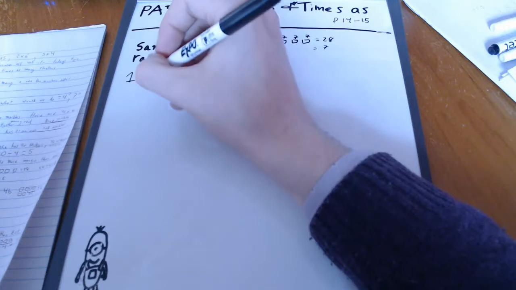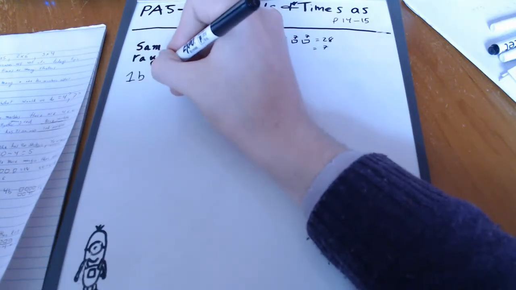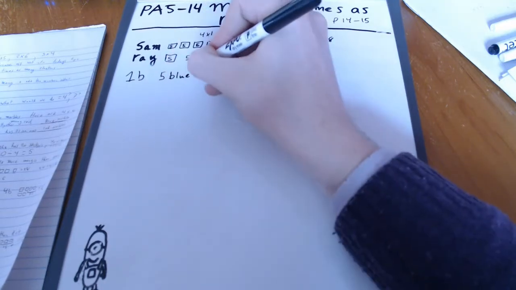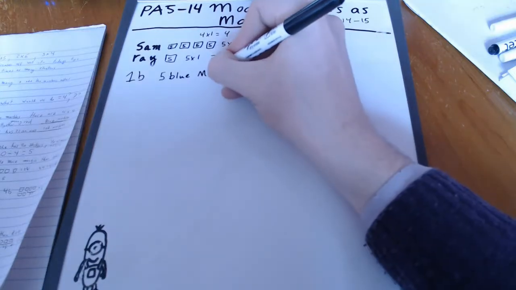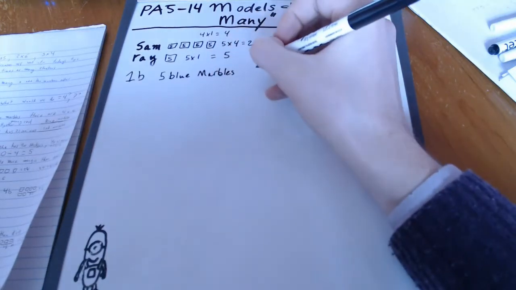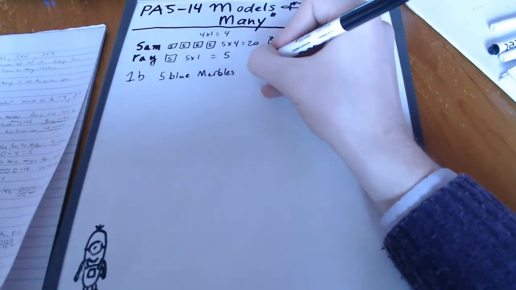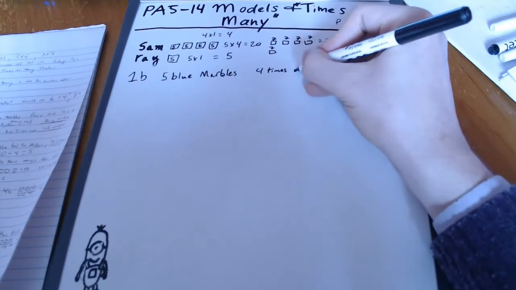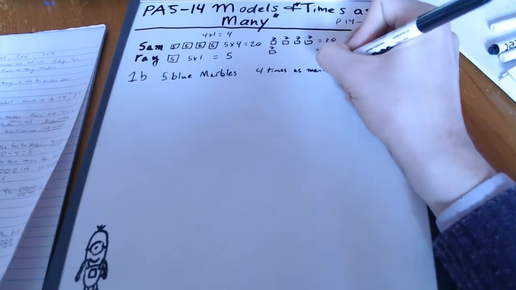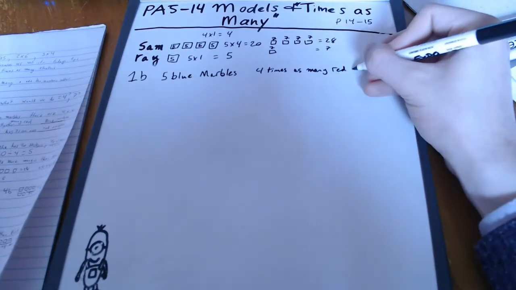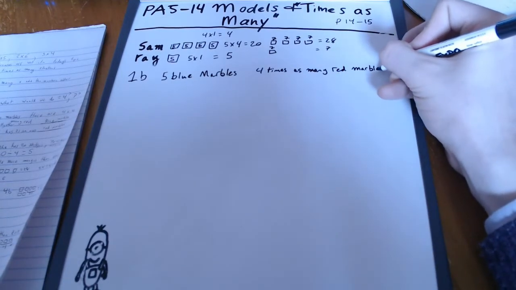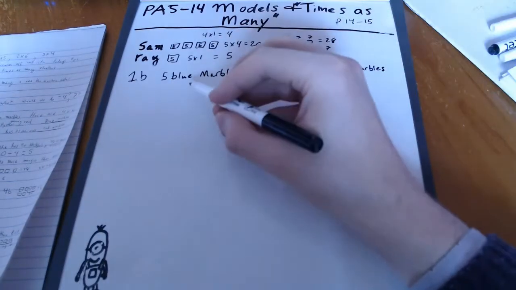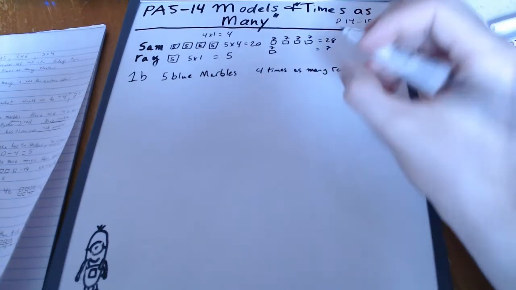It says that there are 5 blue marbles. So we have 5 blue marbles, M for marbles. And it also says that there are 4 times as many red marbles. So what this means, guys, is that there are 5 blue marbles and there are 4 times as many red marbles.